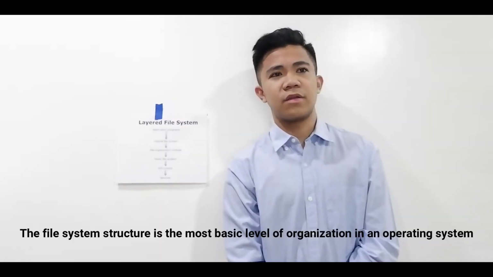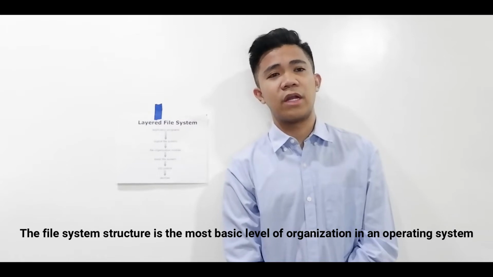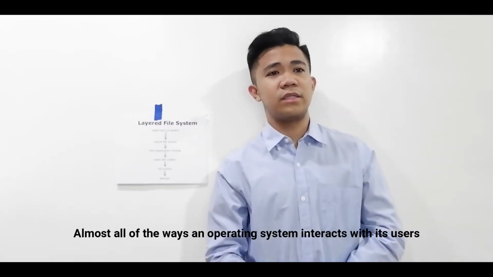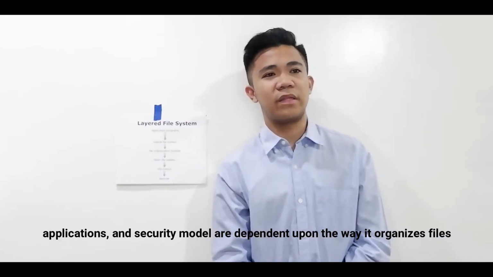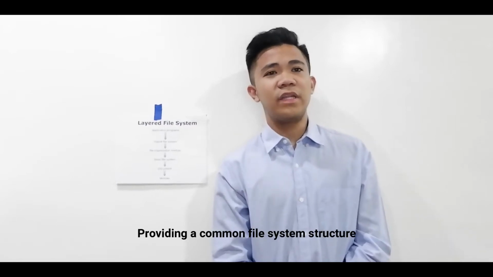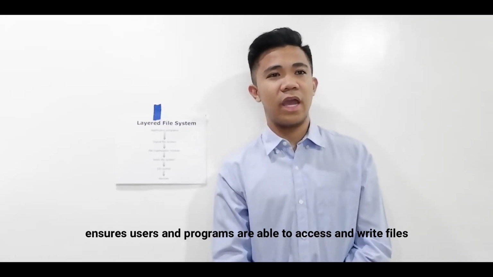The file system structure is the most basic level of organization in an operating system. Almost all of the ways an operating system interacts with its users, applications, and security model are dependent upon the way it organizes files on storage devices. Providing common file system structures ensures users and programs are able to access and write files.